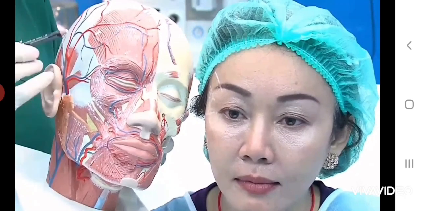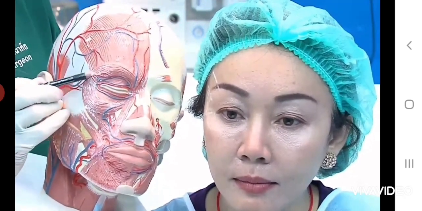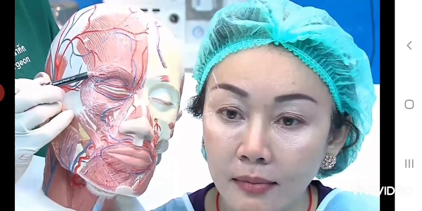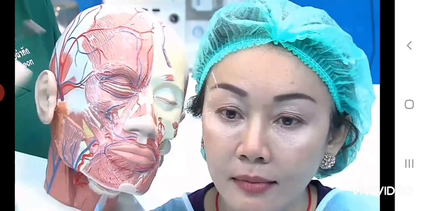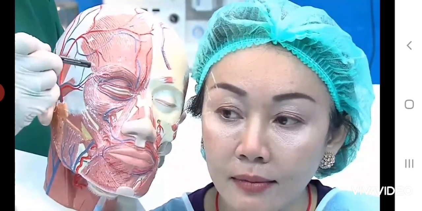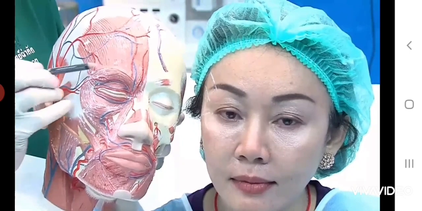So when you inject here, inject too superficially, with too small a dose, to reach the orbicularis oculi, and don't let it go deep to the frontalis. It's really close. That's it.